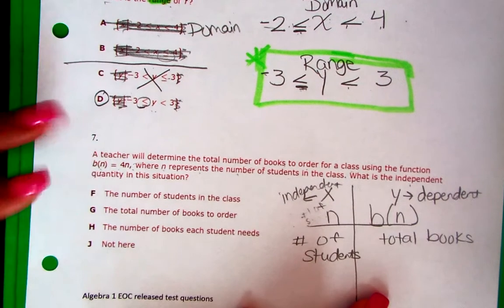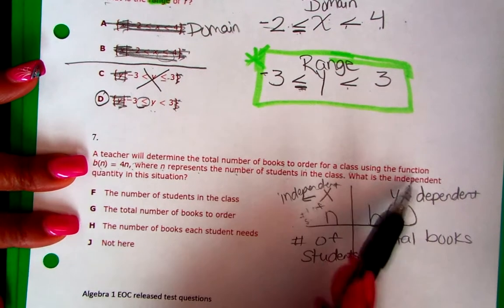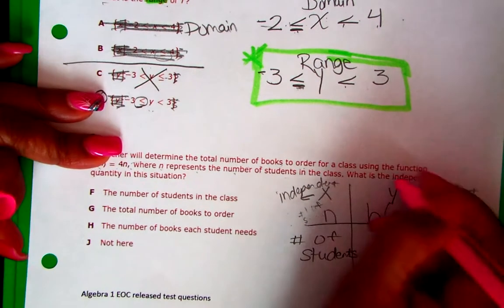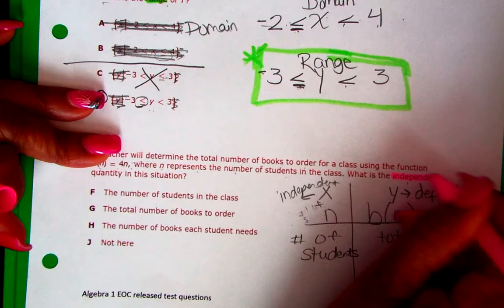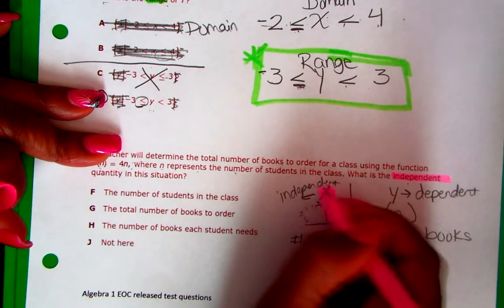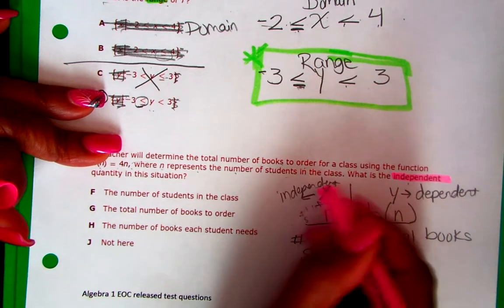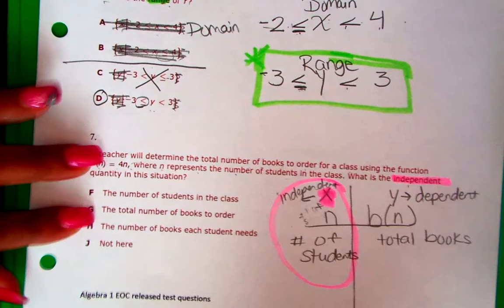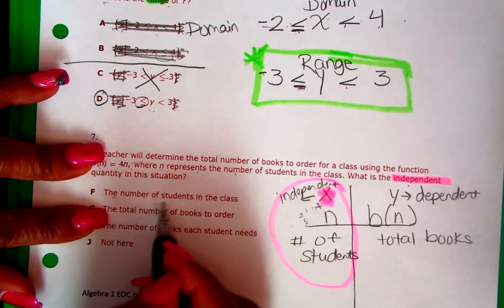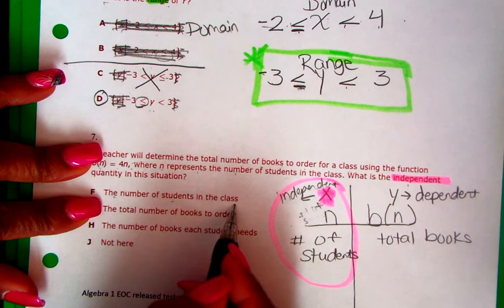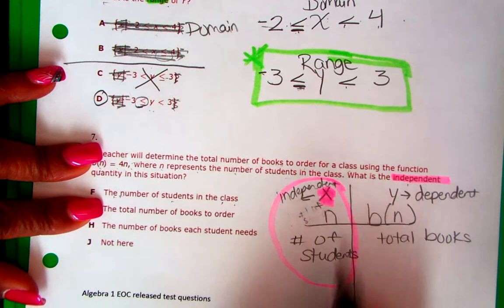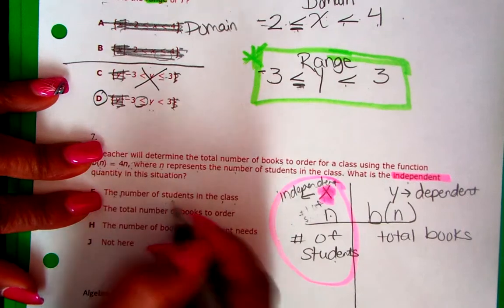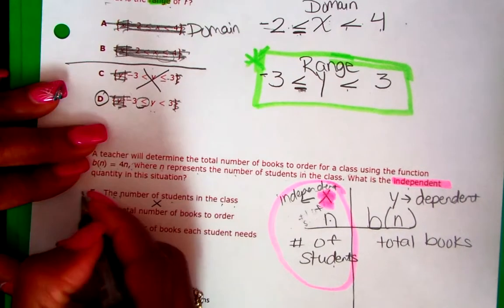Okay, here we go. What is the independent? You notice I'm using pink. Remember female, X chromosome? So independent, we already know is the X. Now let me read the answer choice. The number of students in the class. That is my X or my N. So I'm putting X so I can know that's my X. So that's probably my answer.